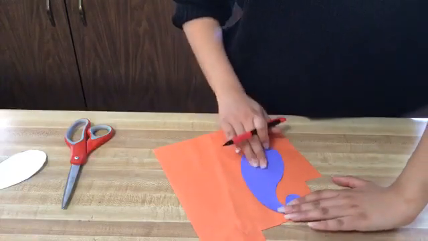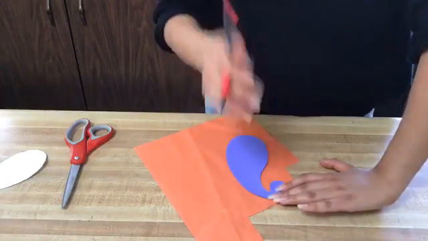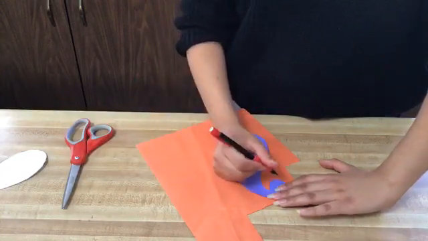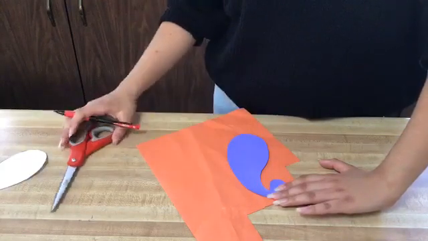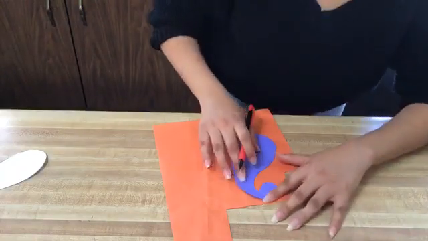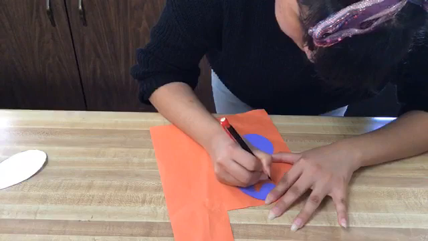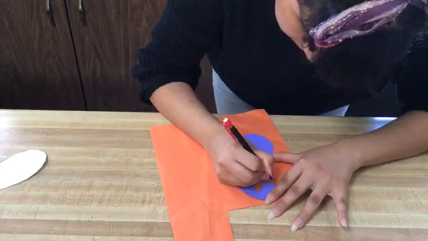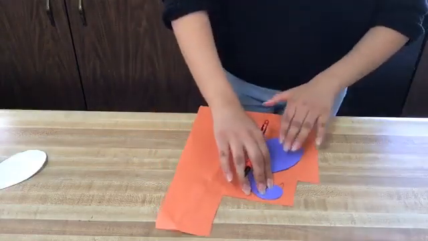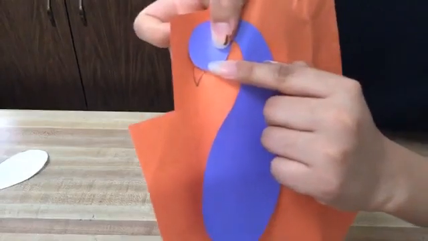So the reason why I'm putting my blue sheet of paper on top of my orange sheet of paper is so that I can draw the beak near the head of the peacock and make sure that the beak is not too big or too small. So it's right here. And then this is where the beak is gonna be. Right there.